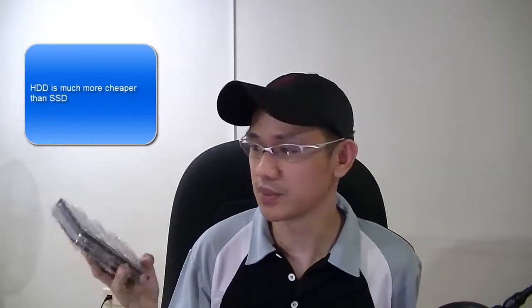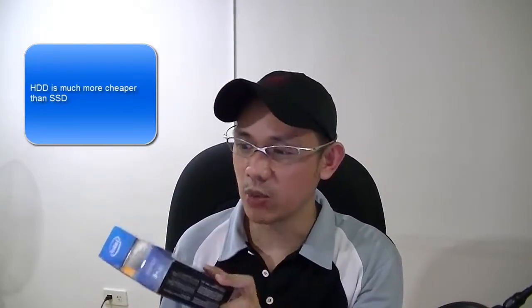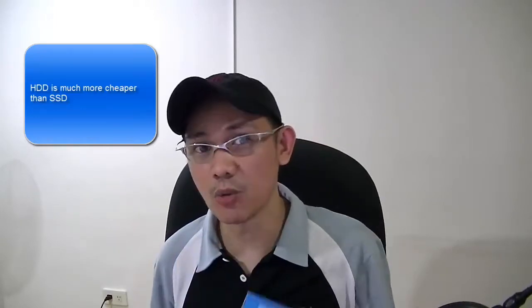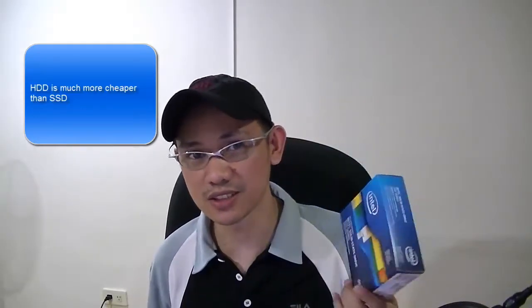Now, aside from speed, in terms of price, the hard disk drive or HDD would cost around $100 for a 1 terabyte hard drive, whereas a 1 terabyte SSD would cost a whopping $600.